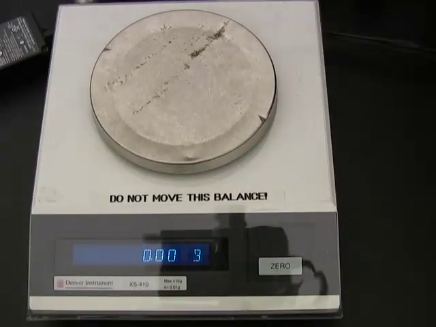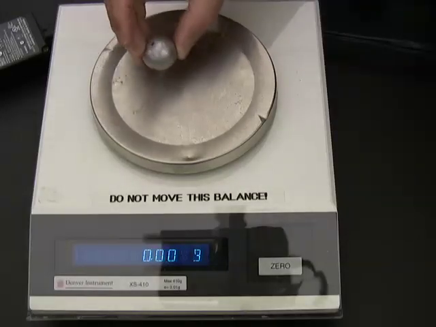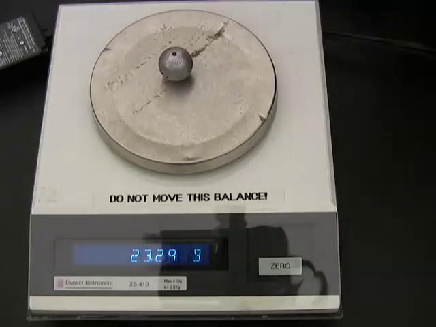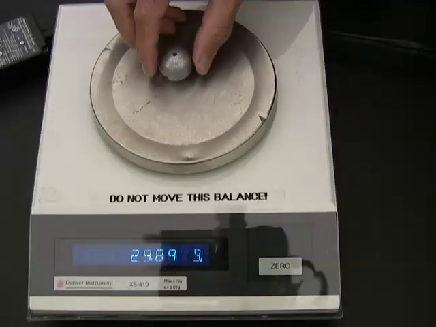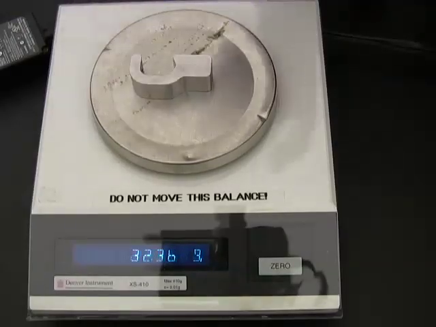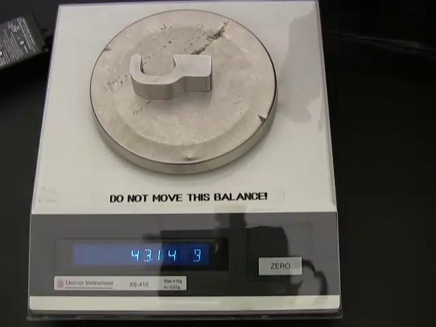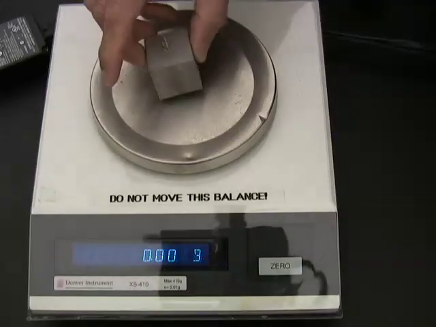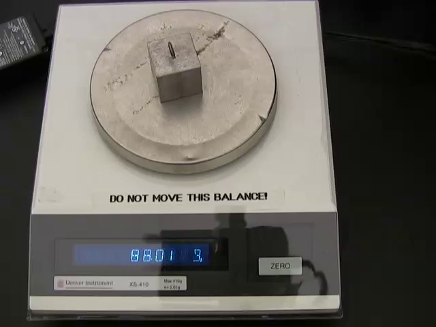Sample 3 for aluminum. That's the aluminum ball, that's sample 3. Sample 4 for aluminum. And finally, sample 5 for aluminum.